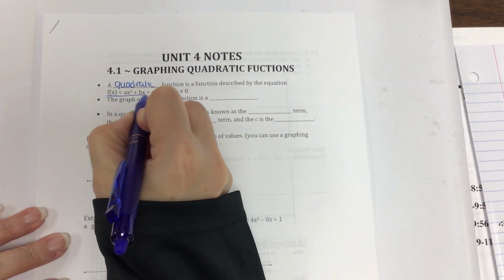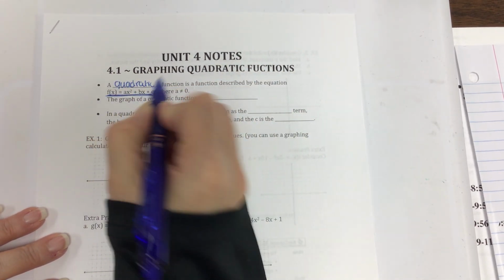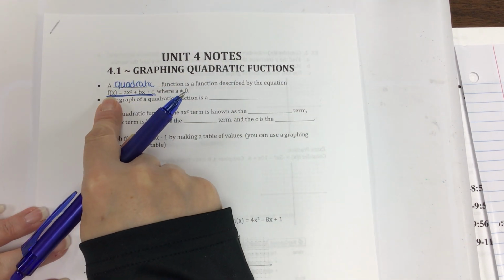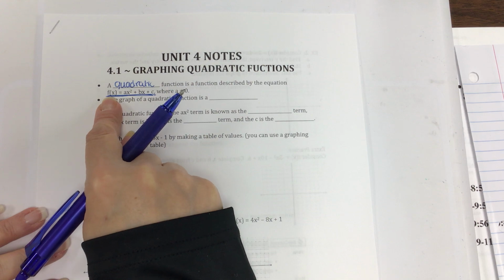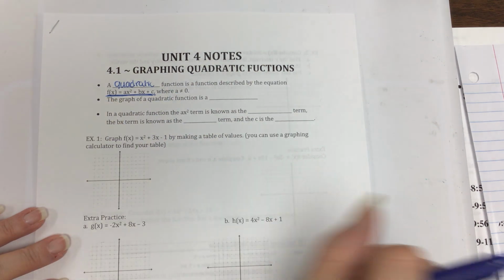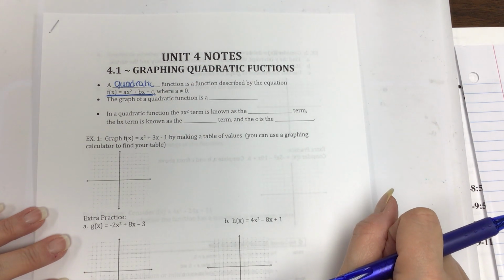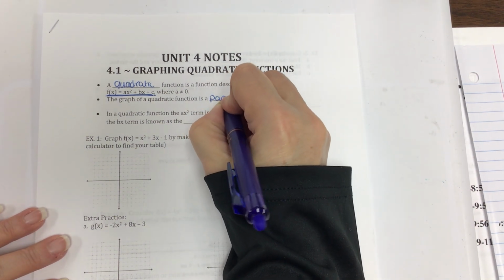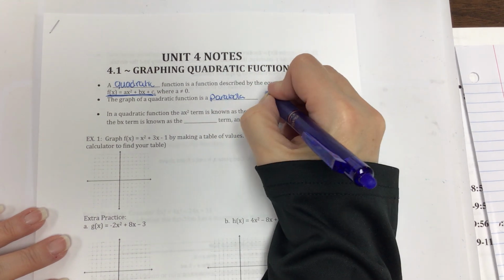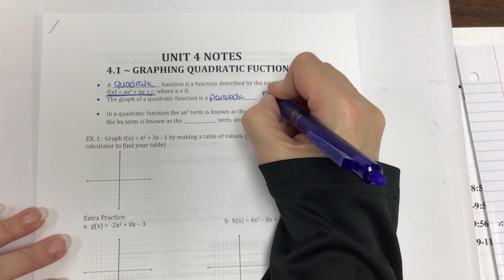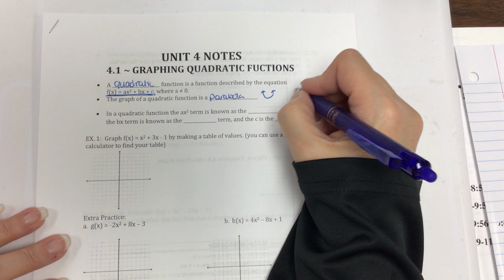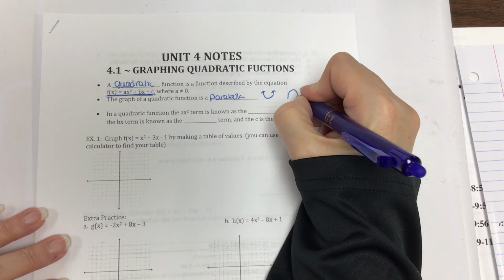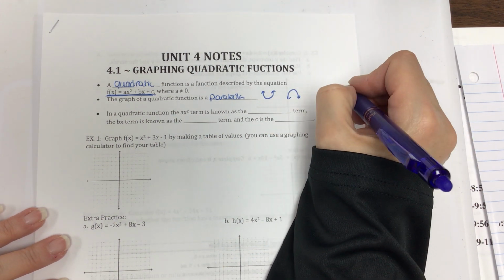So, looking at this, a quadratic function is a function described by this equation. This is the general form or standard form. Remember, f of x is just function notation, right? F of x can be replaced with y, yes? All right. Where a does not equal 0. The graph of a quadratic function is a parabola. This is where we have that U shape that either opens up if x squared is positive or opens down, remember, if x squared is negative, yes?